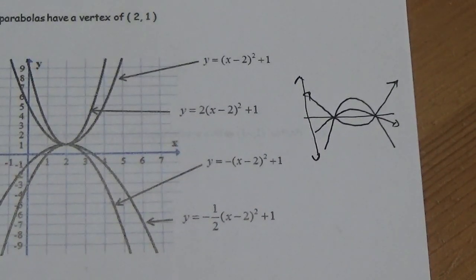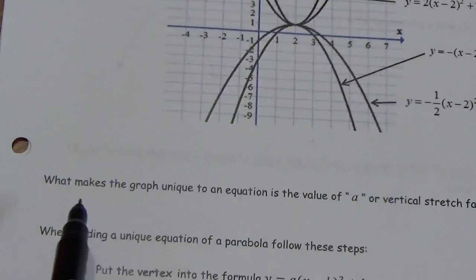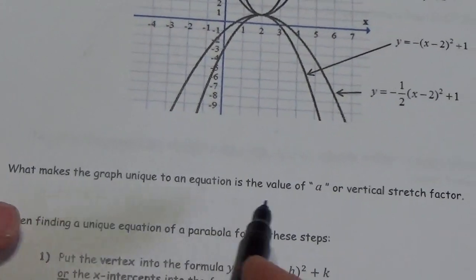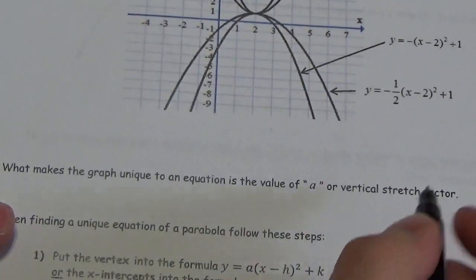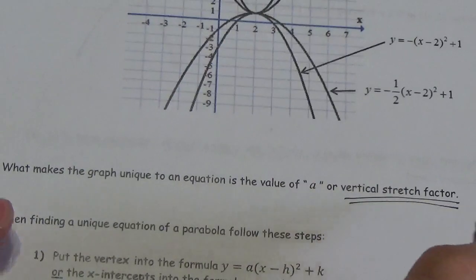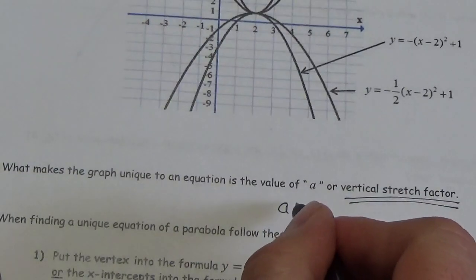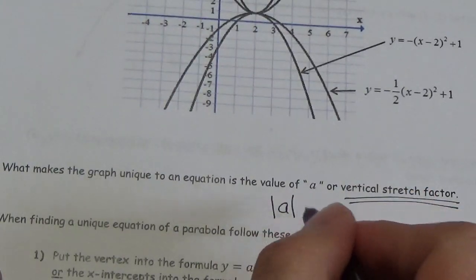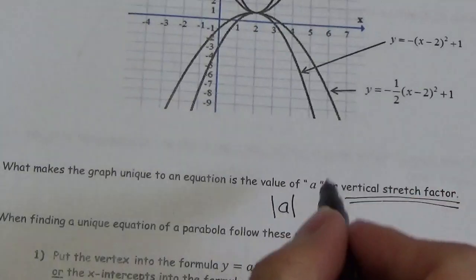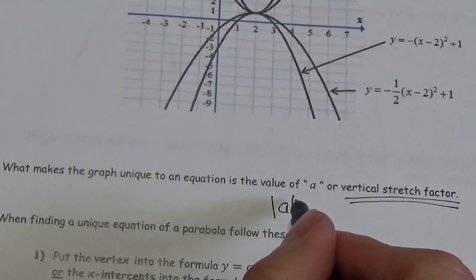So in most cases, if you want to come up with the equation of a parabola, what we have to do is find that value of a, what we call the vertical stretch factor. And this is why I said that it makes it taller or shorter. Let's look at the absolute value of a, the positive value. Don't worry about whether it's positive or negative.